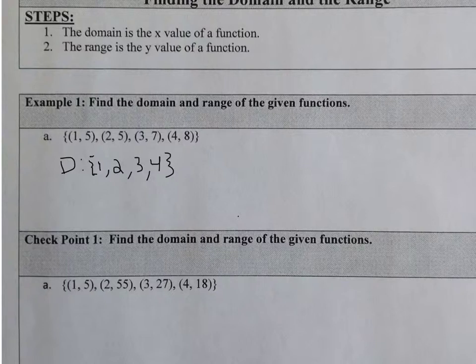The range, use an R with a colon, fancy bracket, and you've got 5, 5, 7, and 8 for your y values. Range is y. You do not repeat the numbers, so you're only going to write down the 5 once. So you've got 5, 7, and 8. That's all there is for domain and range. Try the checkpoint. Press pause here when you get done with the checkpoint. Unpause, and I'll give you the answer.